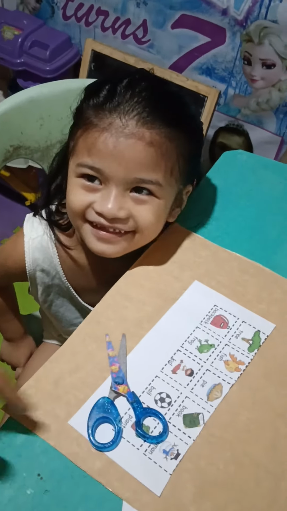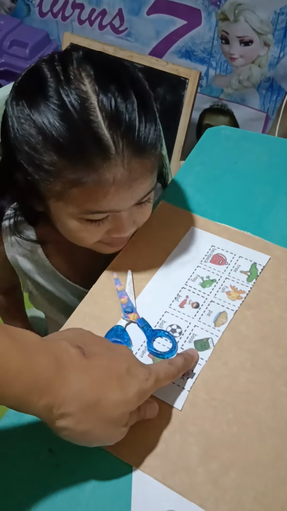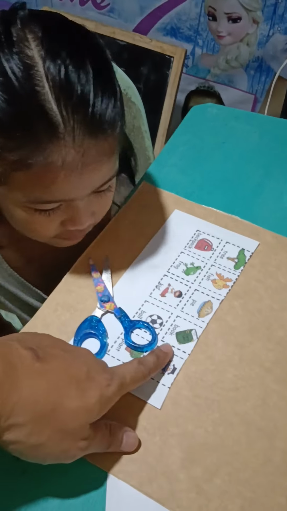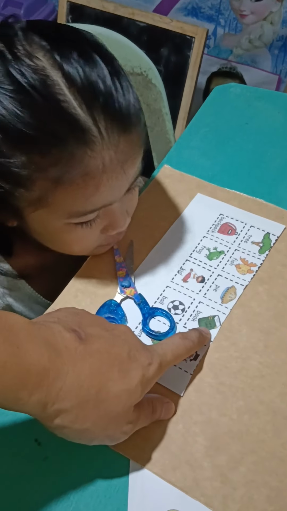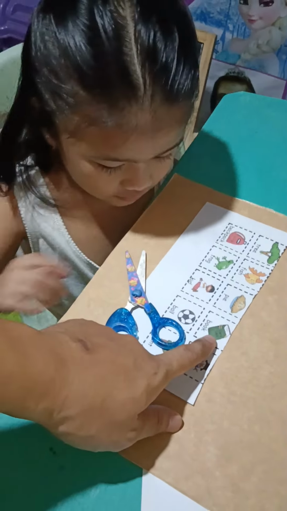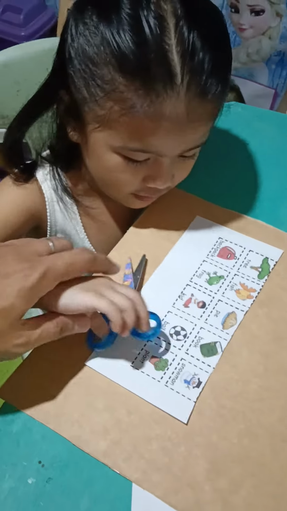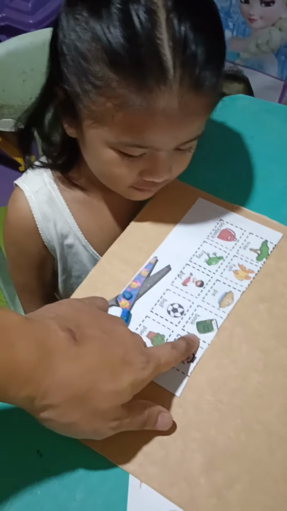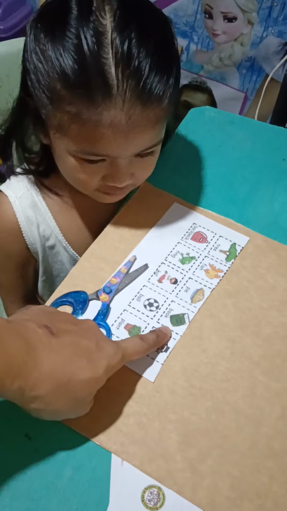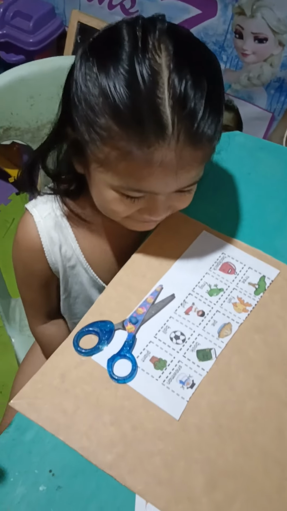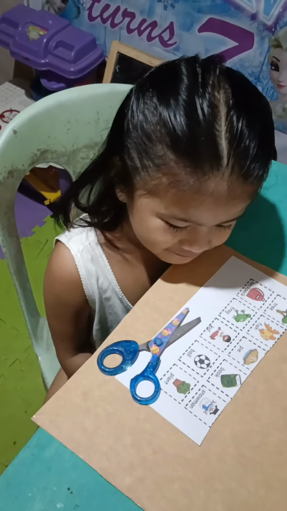Non-living. The next picture, what is the next picture? Milk. No, this one. Flower. No, the one that you read. You use that for reading. A book. So is a book living or non-living? Non-living, because it's not alive.